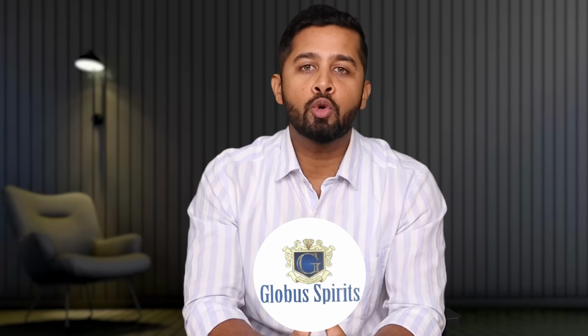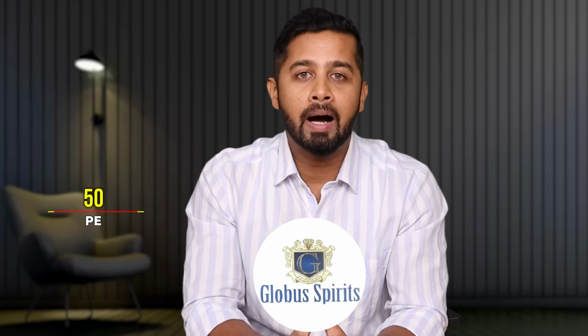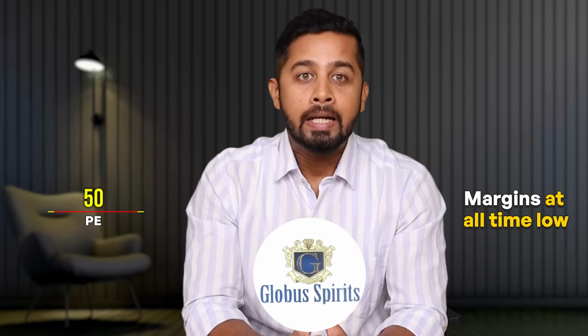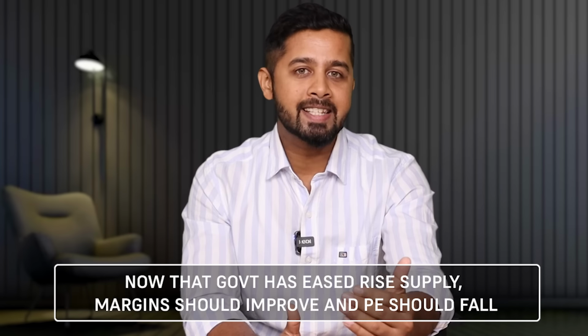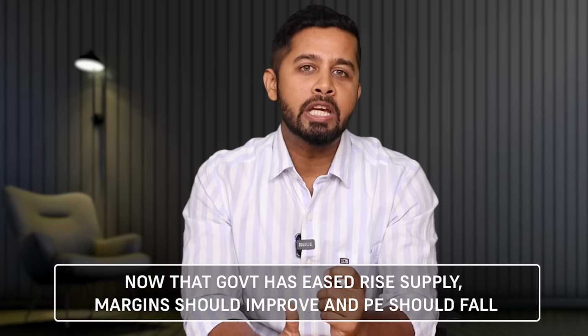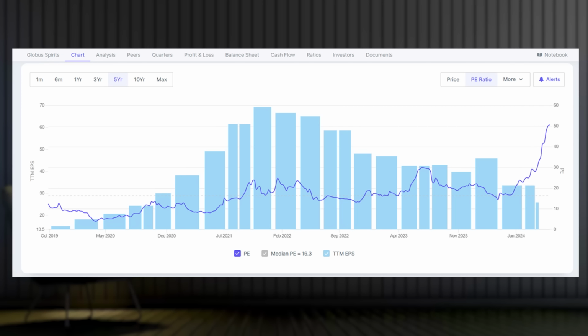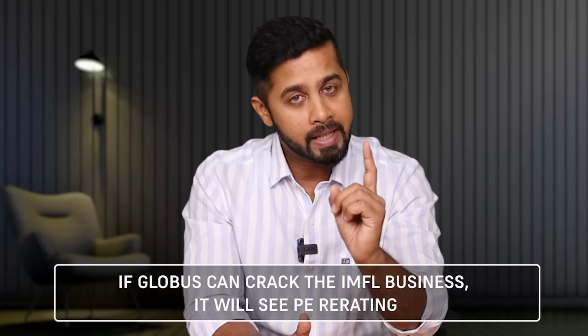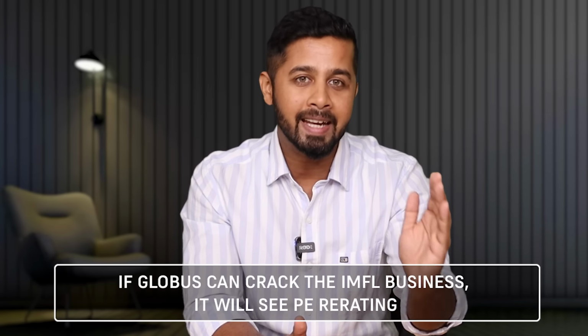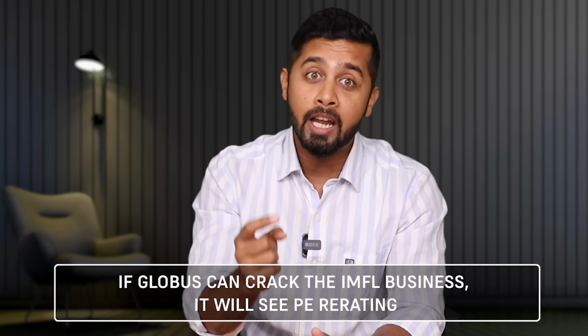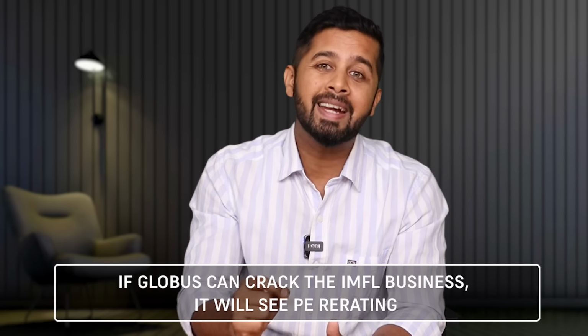Now today Globus PE is showing 50, but that's because its margins are at an all-time low. Now that government has eased rice supply, margins should improve and PE should fall. Having said this, company's median PE is just around 16-17 for last few years because it was predominantly a manufacturing company. So in the future, company's PE rating would be based upon the success of its IMFL business. If it can crack this business, it will see PE re-rating like Radico Khaitan, but any failure to crack the business would see PE de-rating.